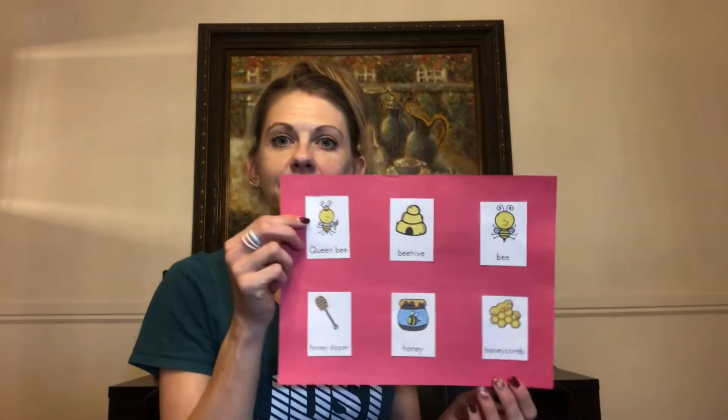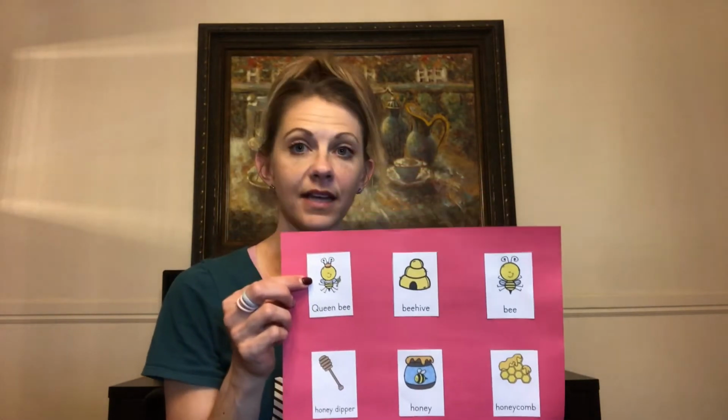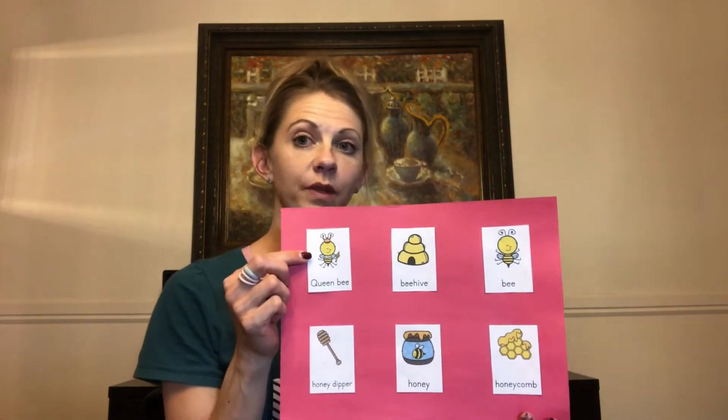So this week, my friends, we're talking about bugs and insects and flying things, all kinds of creepy crawlers. But today we're going to talk especially about bees. So I have a little paper here to help me talk about bees and different kinds of things that go with bees. Do you know where bees live? Bees live in what's called a beehive. A beehive is their home.